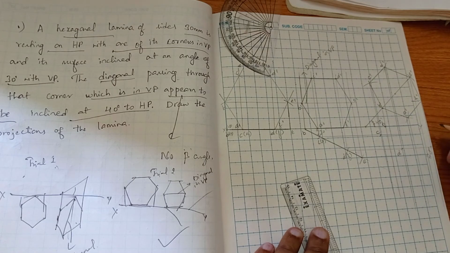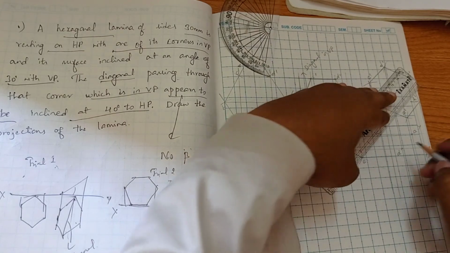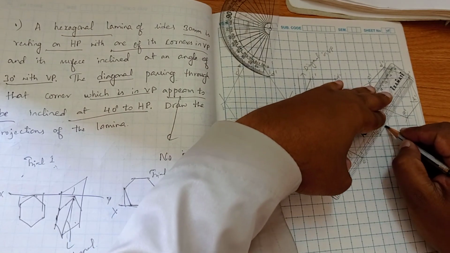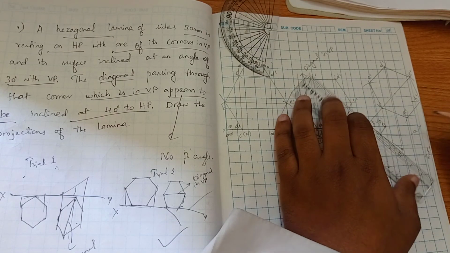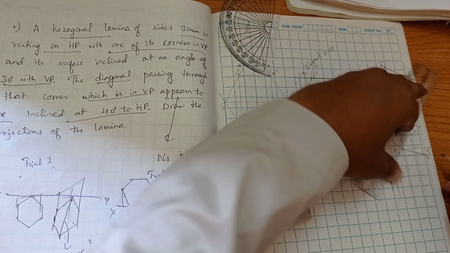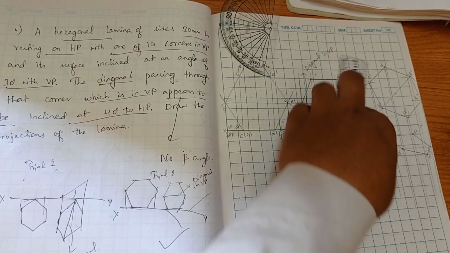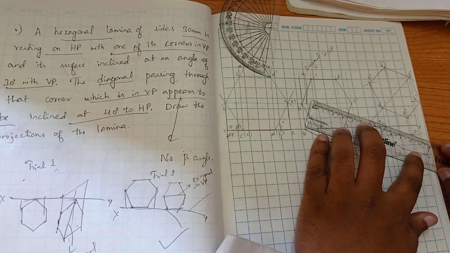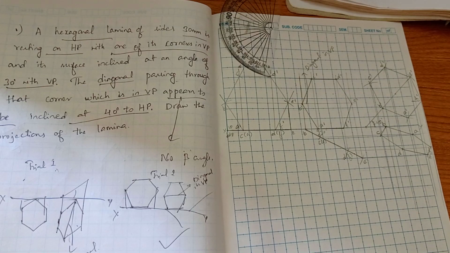This is F. Okay, so the E point we are getting here. Okay, so we have to join this. So this is how we complete the problem.